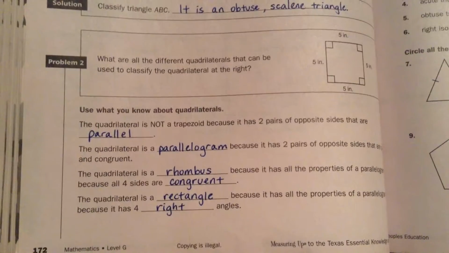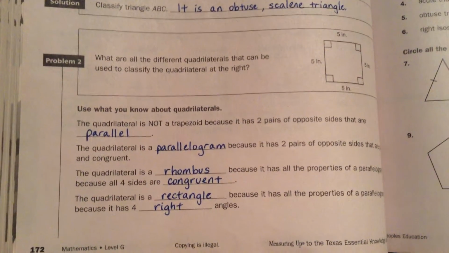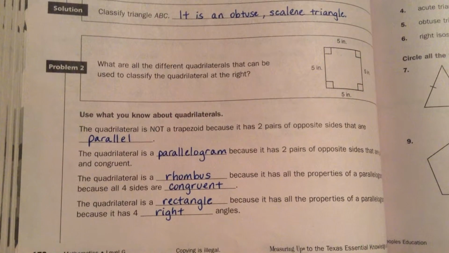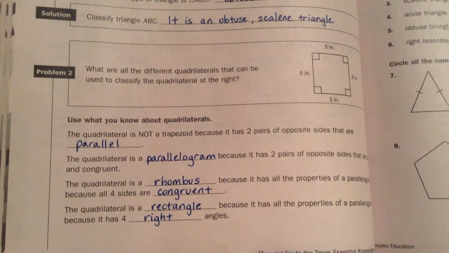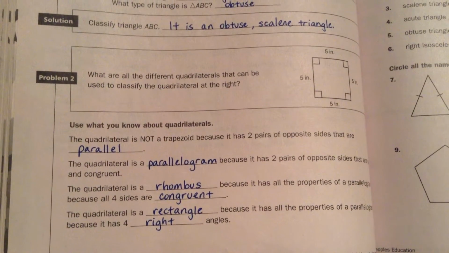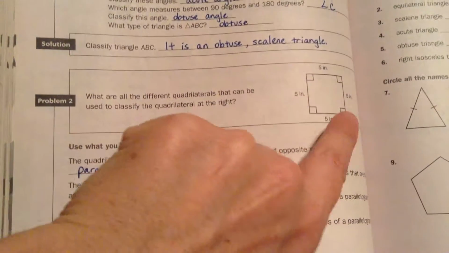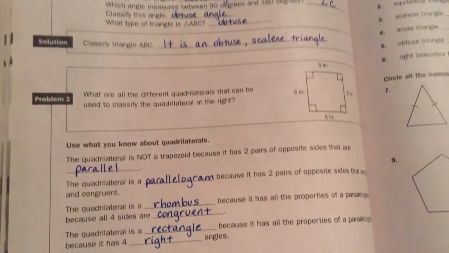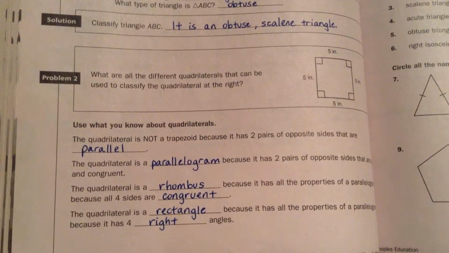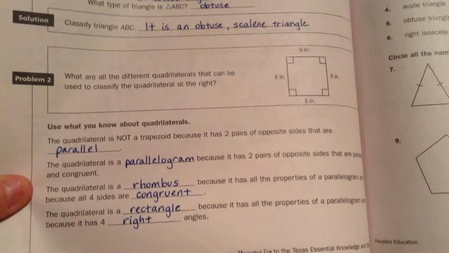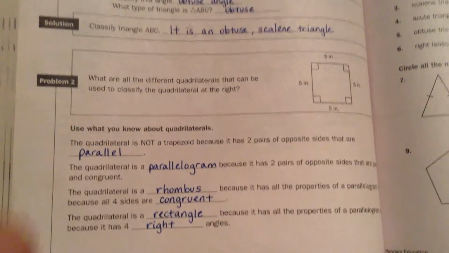On problem 2, it says, what are all the different quadrilaterals that can be used to classify the quadrilateral at the right? Well, the quadrilateral is not a trapezoid because it has two pairs of opposite sides that are parallel, because these two are parallel and these two are parallel. The quadrilateral is a parallelogram because it has two pairs of opposite sides that are parallel and congruent.